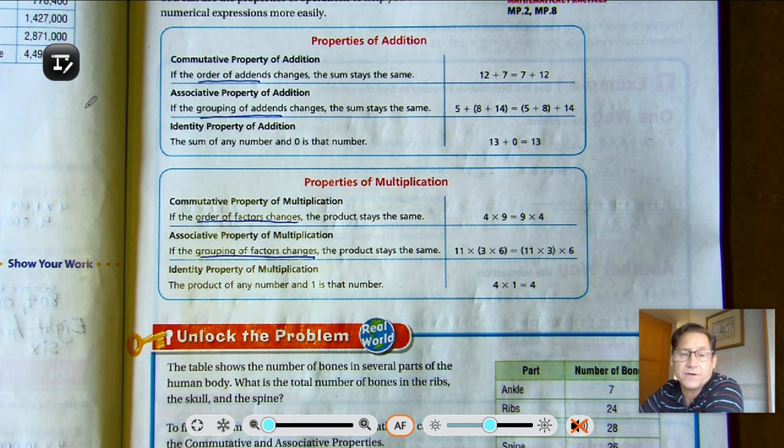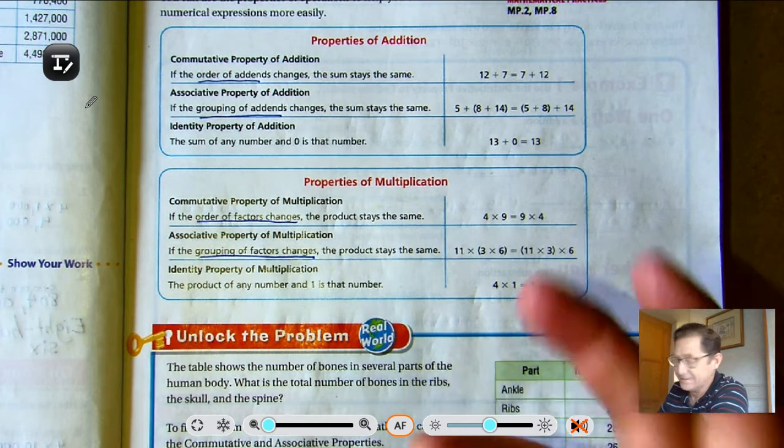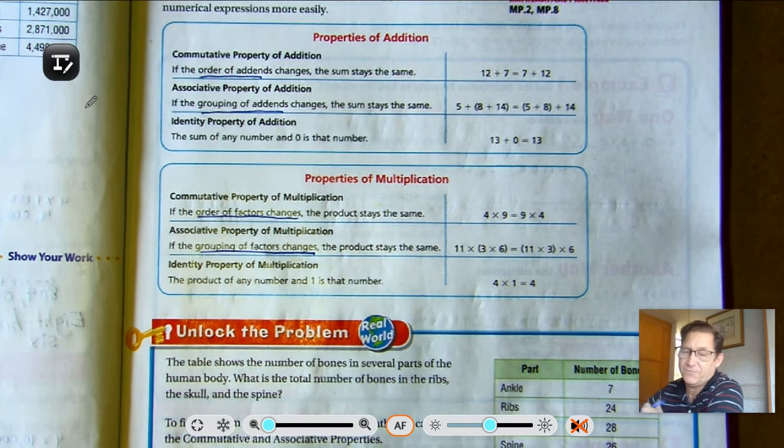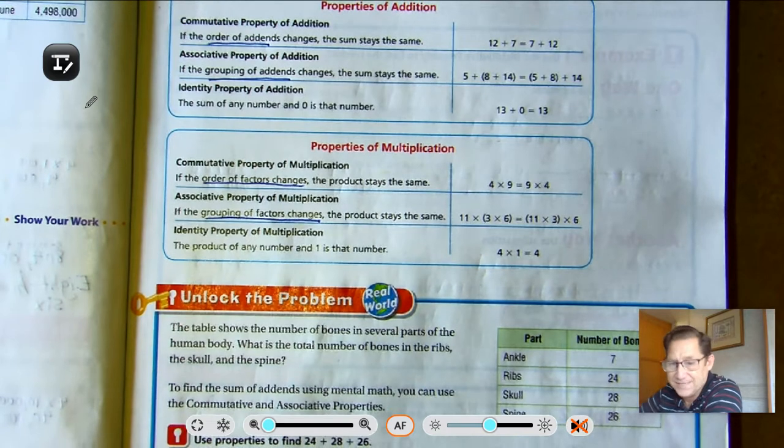And then the identity property of multiplication is the product of any number and 1 is that number. So it's related to the identity property of addition in the sense that the sum of any number and 0 is that number. And in multiplication, it's any number times 1 is that number. So in this example, they're given 4 times 1, it's 4. It could be a billion times 1. It'd still be a billion.